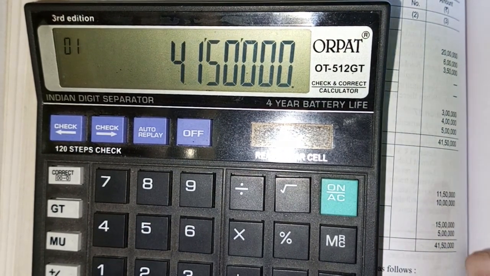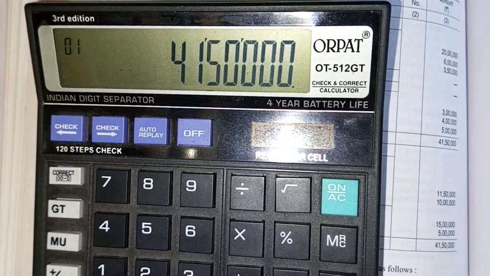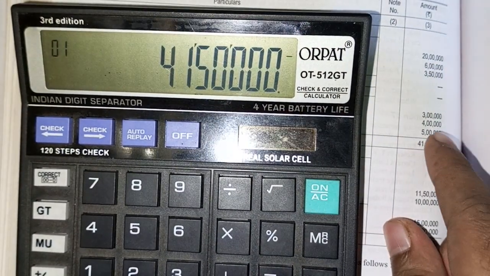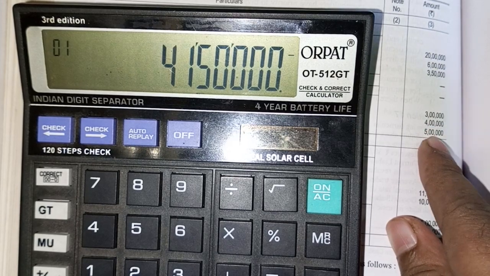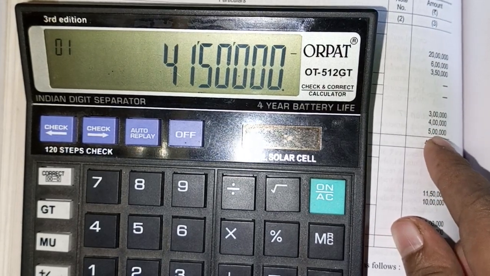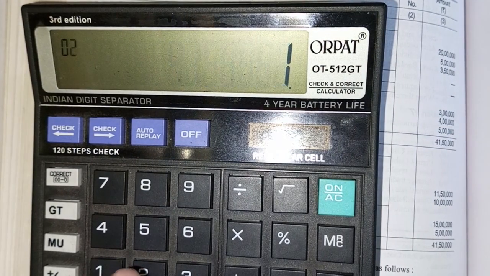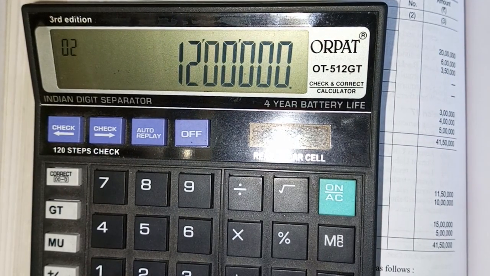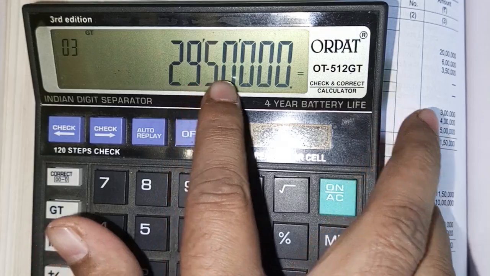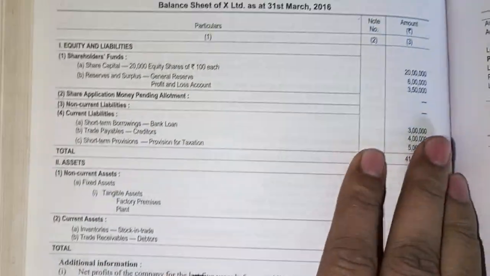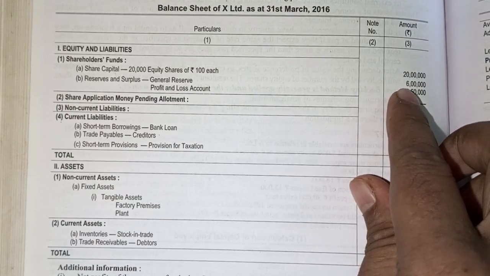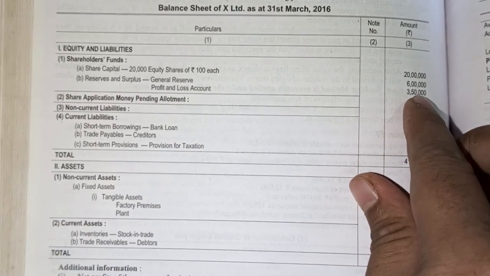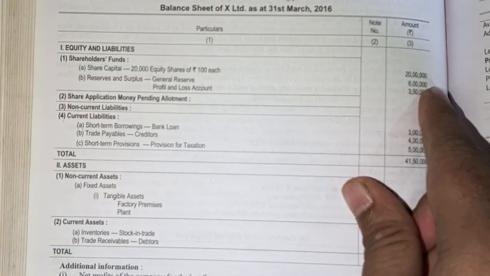This is our total asset side, minus how much? 4 lakh plus 3 lakh, 7 lakh plus 5 lakh, how much? 12 lakh. If I minus 12 lakh, what will be the answer? 29 lakh 50,000. And you can see here that 20 lakh plus 6 lakh, 26 plus 3, 29 lakh 50,000. This is our capital employed.